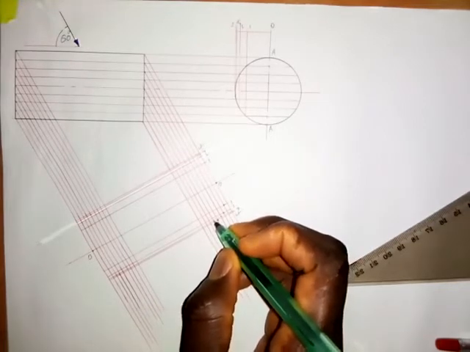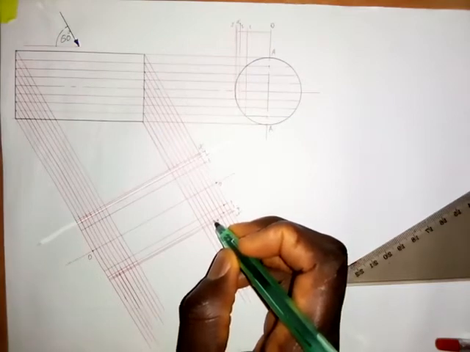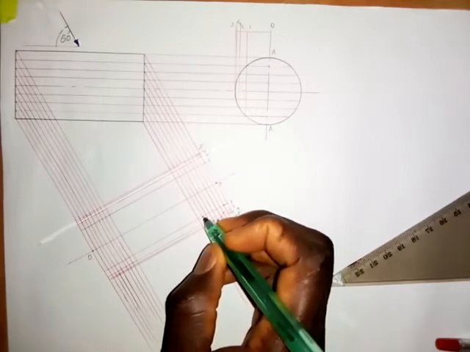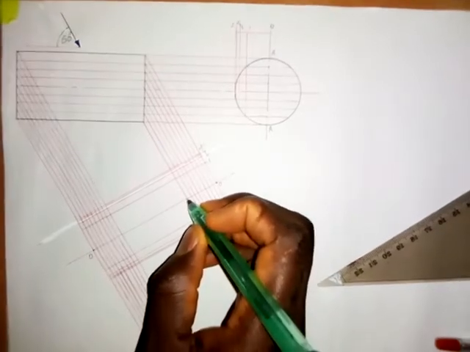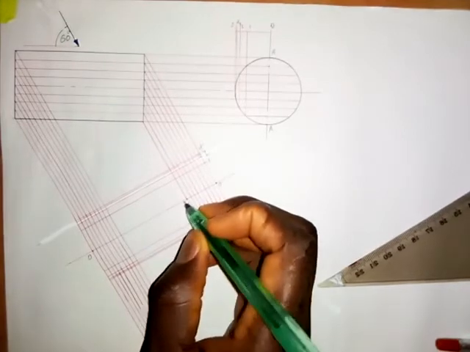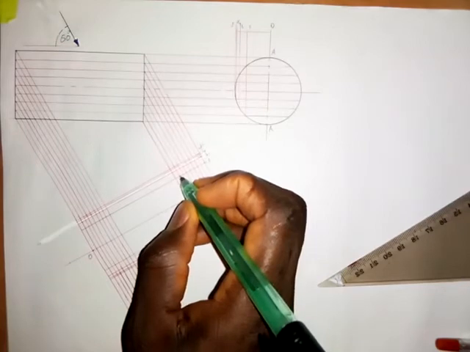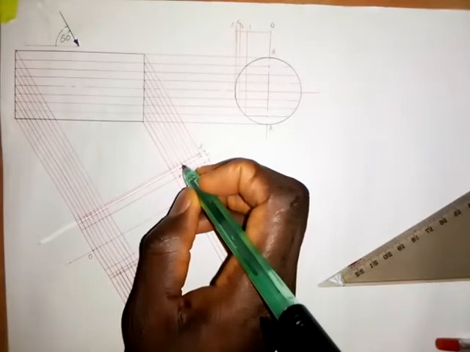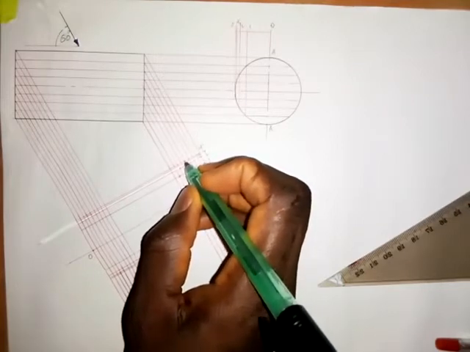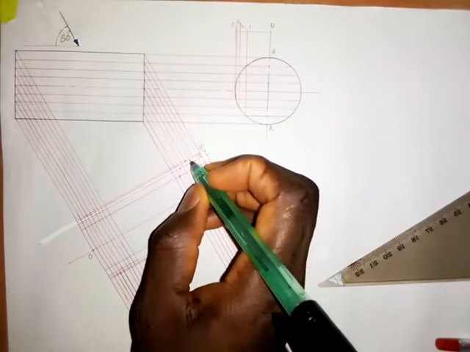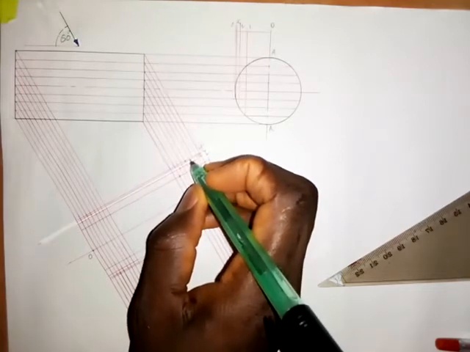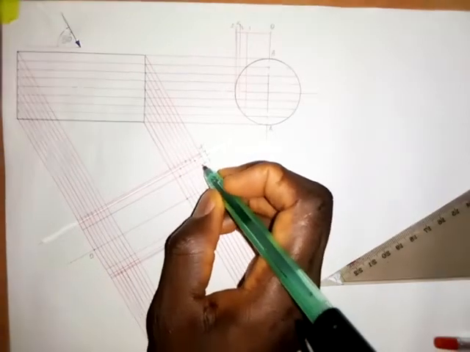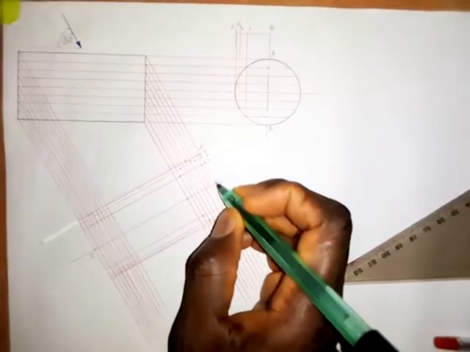Then you move in like this, then you move in again like this, then you move in to get 1 on this side, then you move it to 0 here, then you move to this point on line 1, then you move to 2, then you move it to 3, then you move to 4, and then you come in to point 3, and then to 2, then to 1 here, and then we have 0.